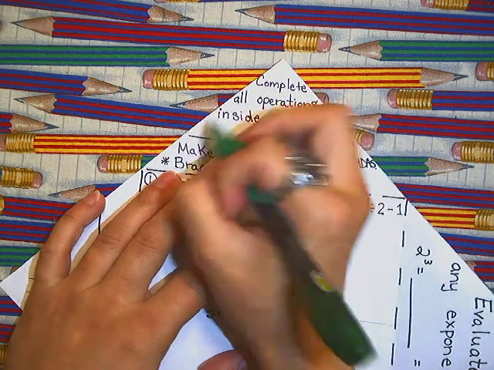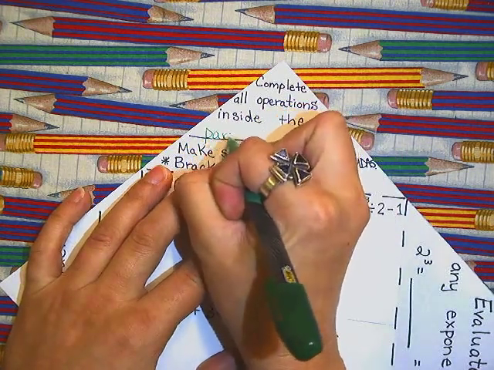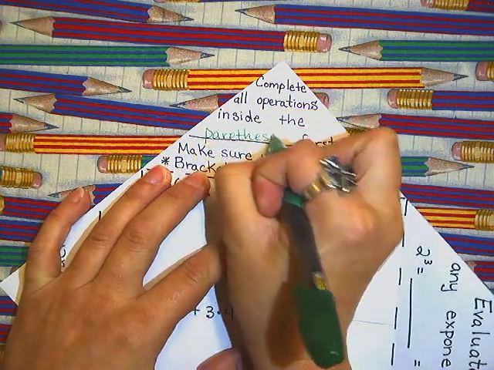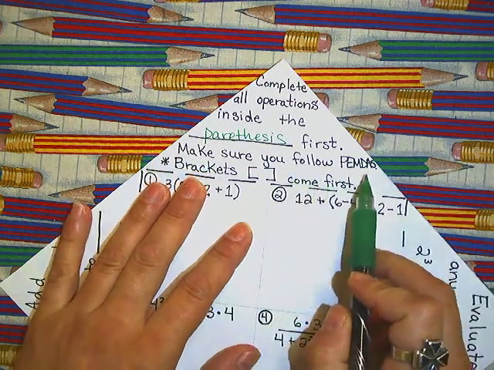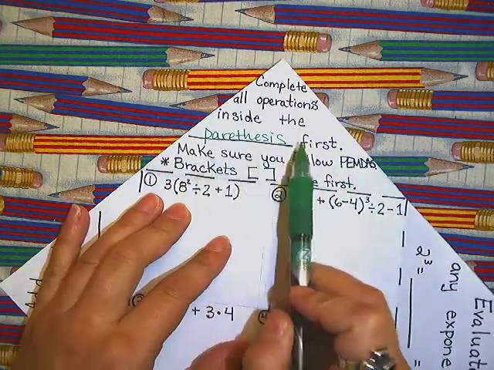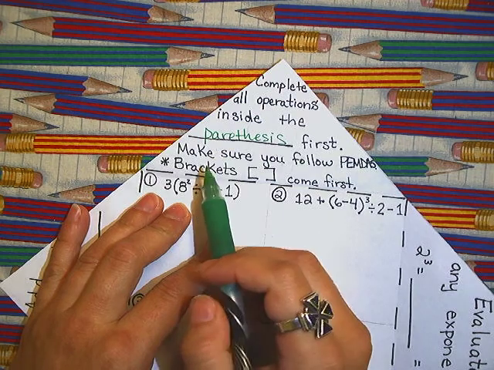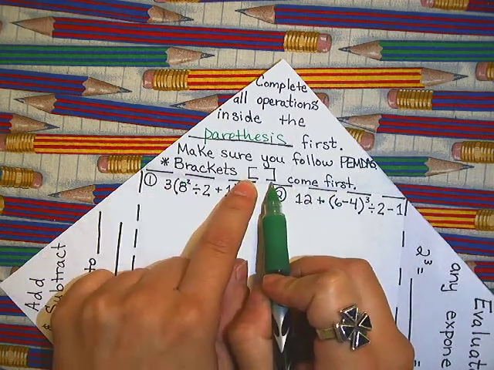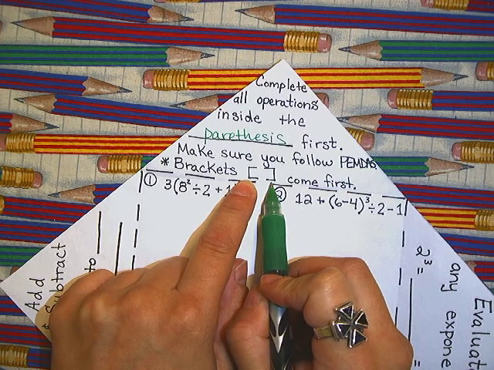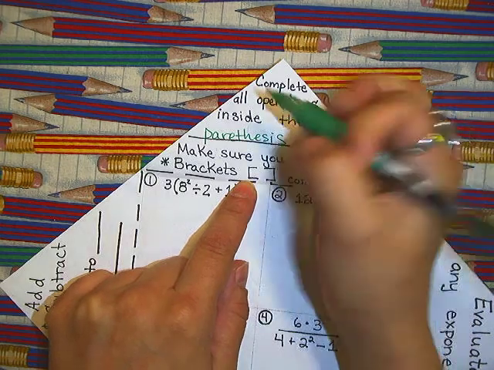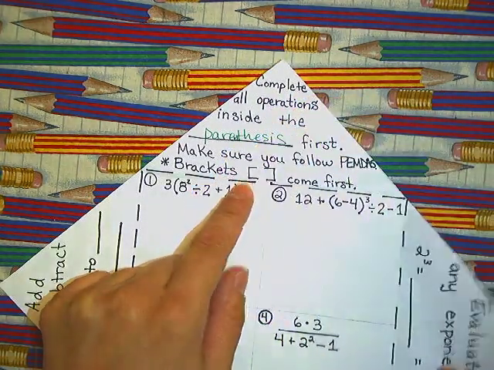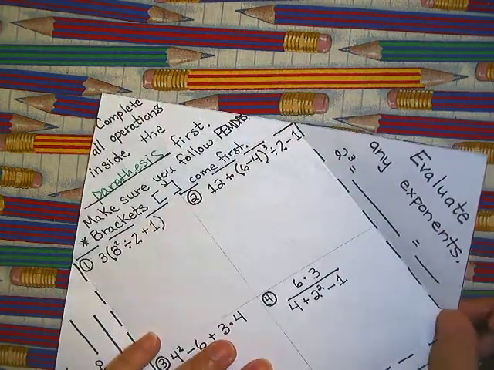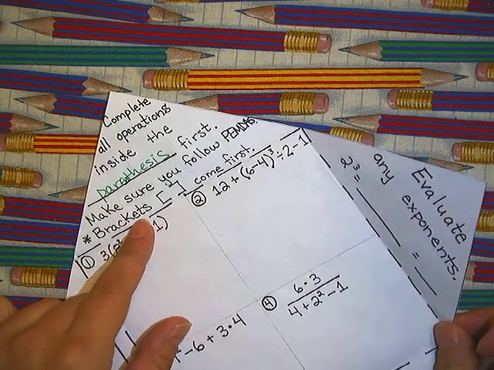Complete all operations inside the, obviously that is parentheses. Make sure you follow PEMDAS within the parentheses. Brackets need to come first. You should see these fairly often. If you see brackets and parentheses, you need to complete what's inside the brackets first. I think I forgot an N. Okay. Now we're going to go ahead and look at your second step.